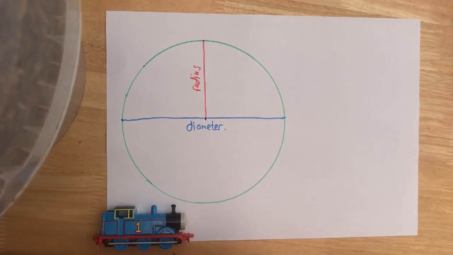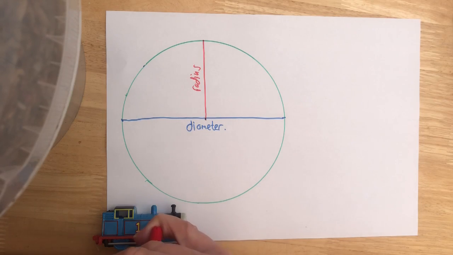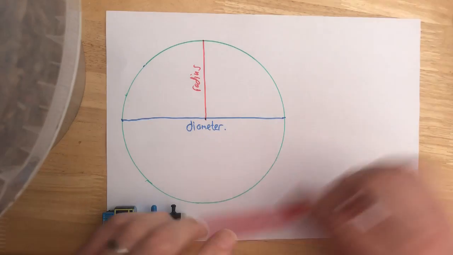And of course, the radius is exactly half the diameter. Diameter runs straight through the centre, the radius just from the centre to the edge. So the radius is half the diameter. Quite often in questions, they'll give you the diameter of the circle, where a lot of the equations use the radius, and they'll try and trip you up to see if you can remember to convert to a radius first before you do any calculations.